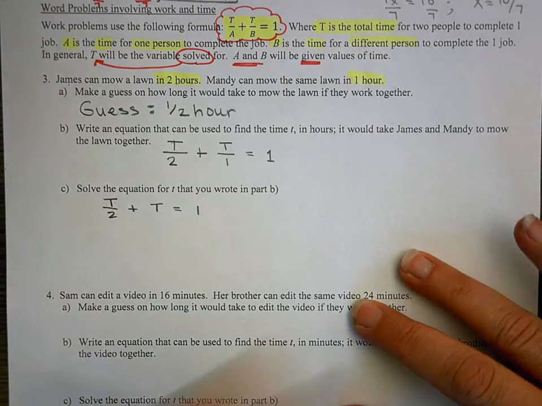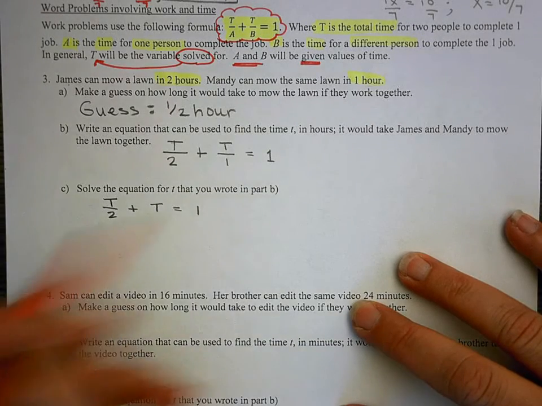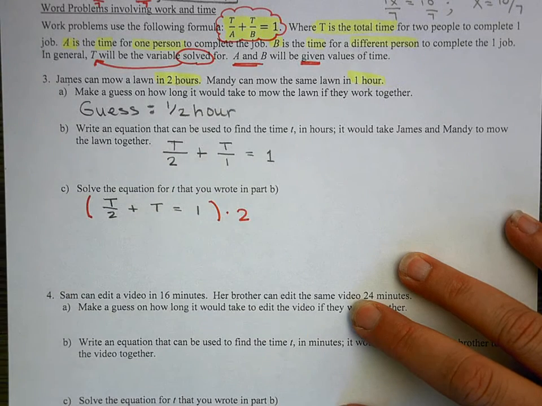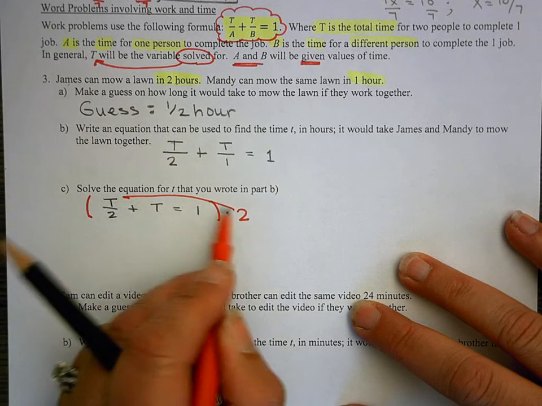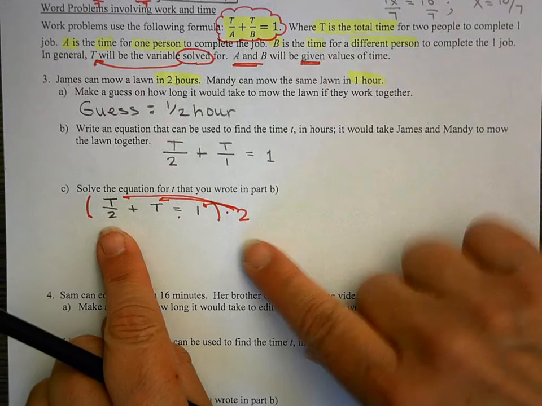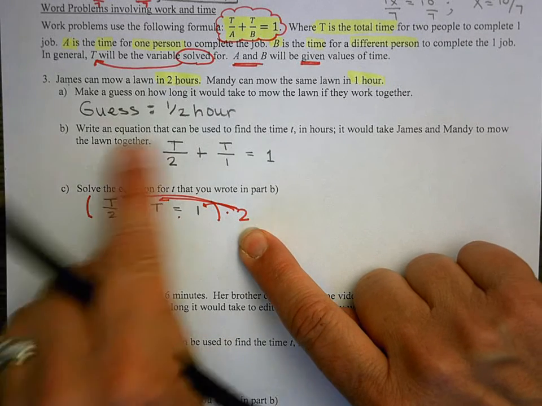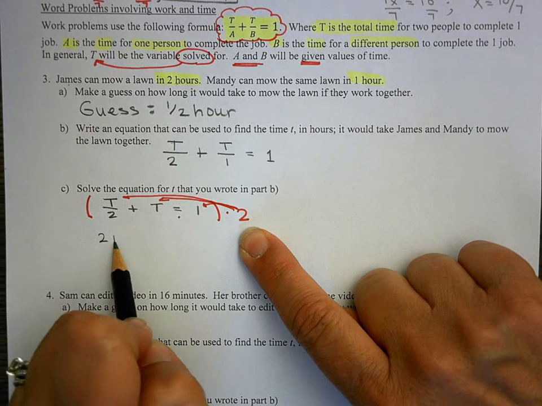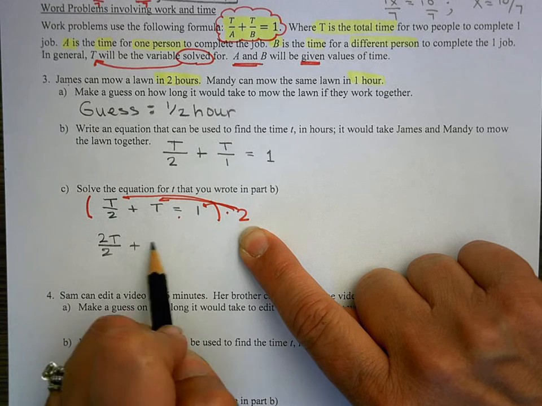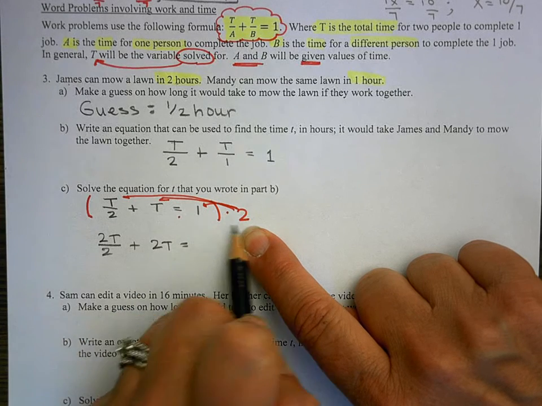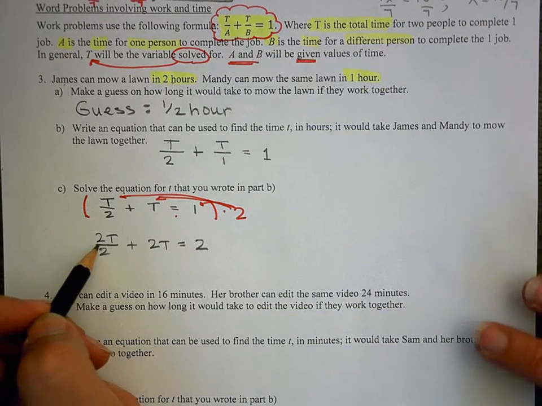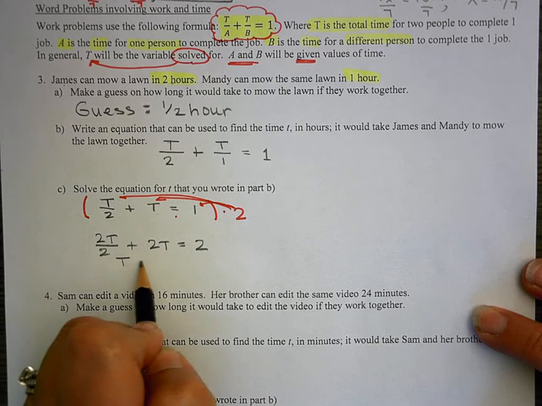So my common denominator is going to be 2, because that's my only denominator. So then I'm going to multiply everything by 2 to solve that equation. So we're going to multiply everything by 2, and again, I can do that because of that equals there. So right here, again, we're just multiplying to the numerator, so that would be 2T over 2. And then this is like an implied 1, so just multiplying T times 2, so that would be 2T. And then 1 times 2, which is 2. And then I'm going to go ahead and reduce that. So 2 divided by 2 is 1, so that would be T.